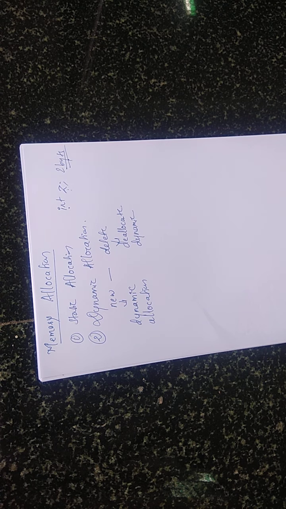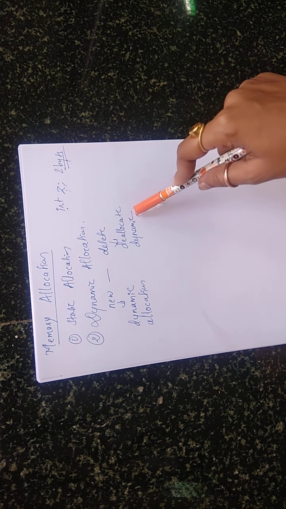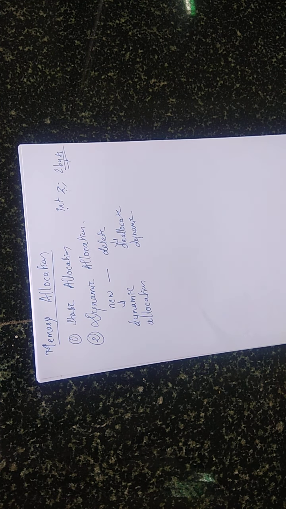So new is an operator which is used when you want to allocate the memory dynamically, and delete is an operator which is used to deallocate the memory dynamically. These new and delete operators are for allocation and deallocation. These operators allocate memory from the pool, and that pool of memory is called the free store.